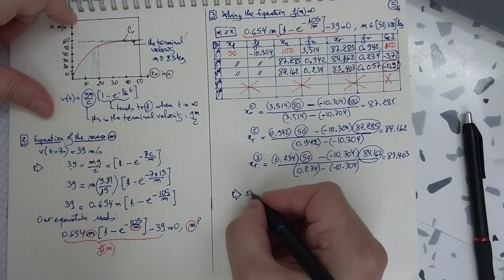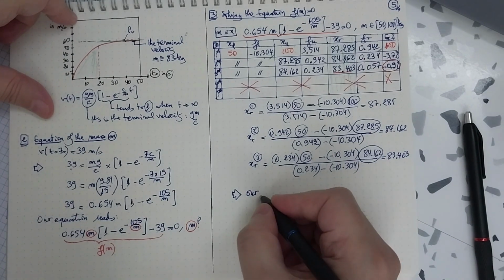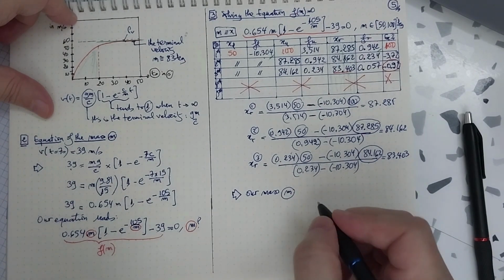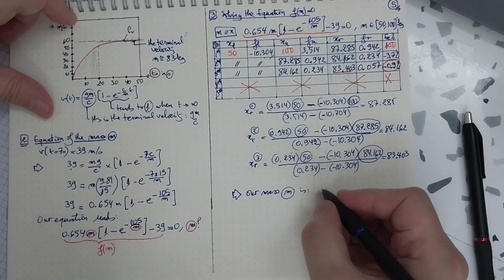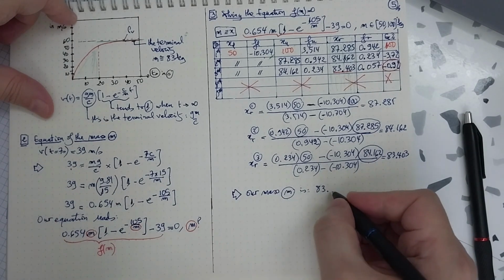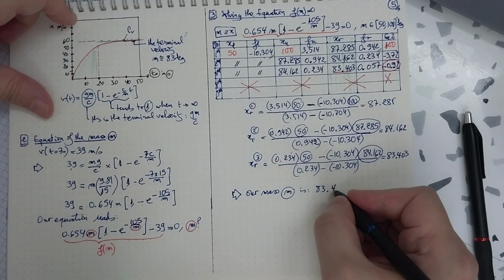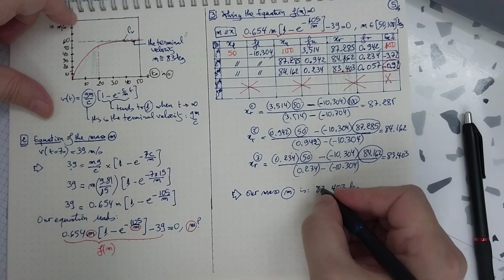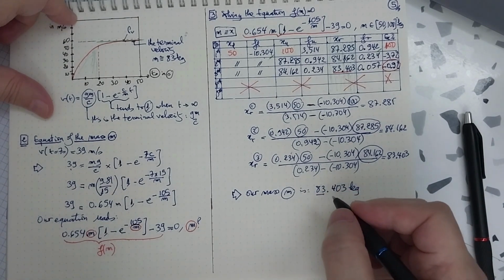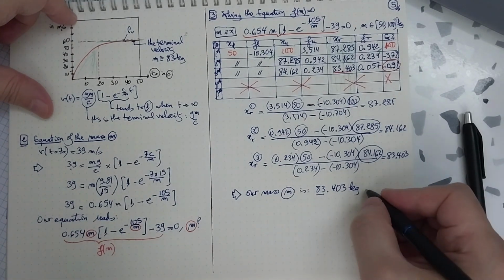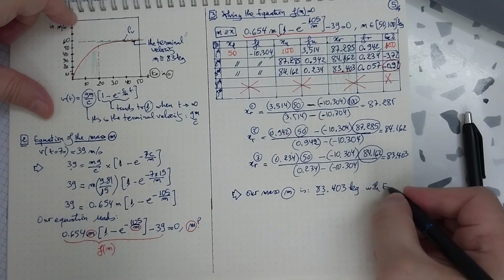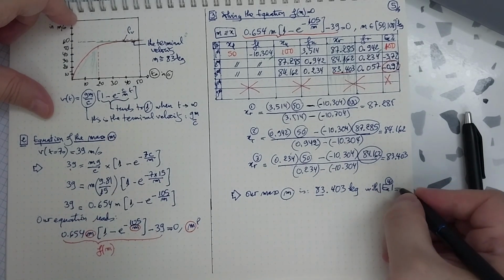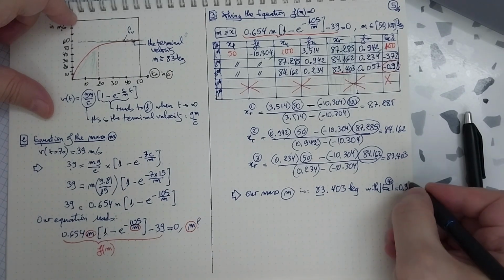Our mass, this is our main task, the mass of the parachutist, our mass M is 83.403 kilogram. So it's about 83 kilogram, with an approximate error at the 4th iteration equal to 0.9%.